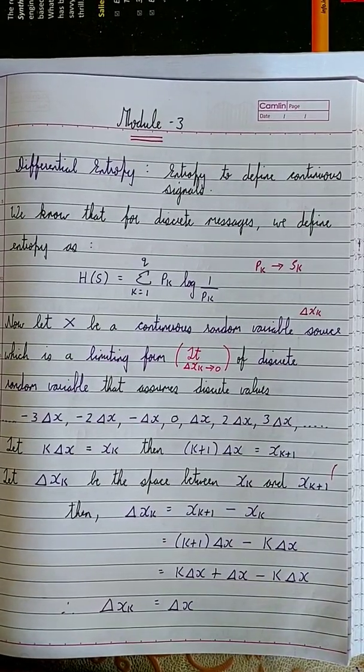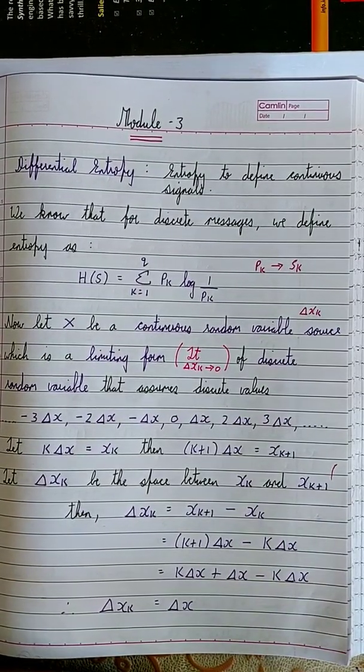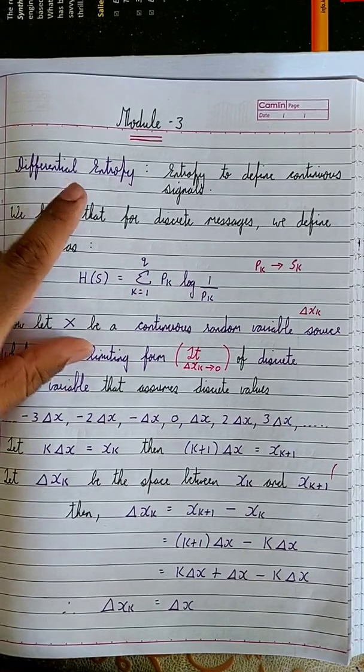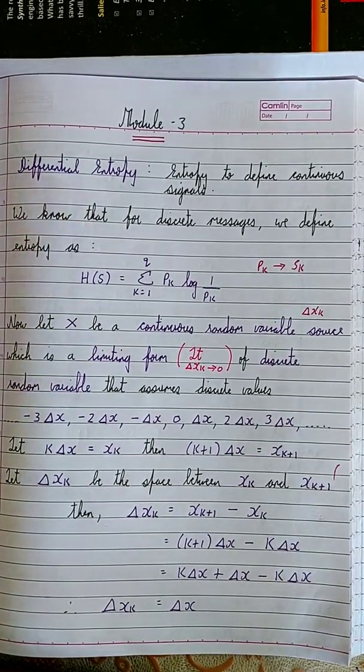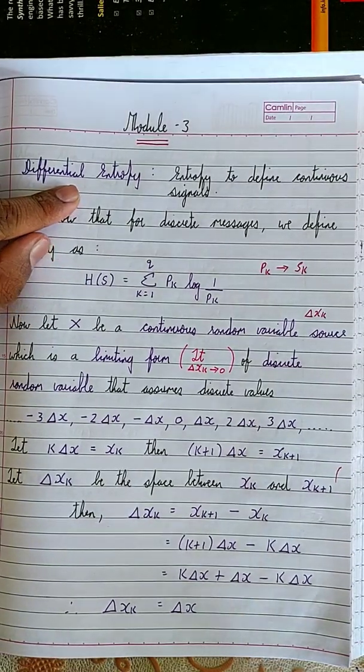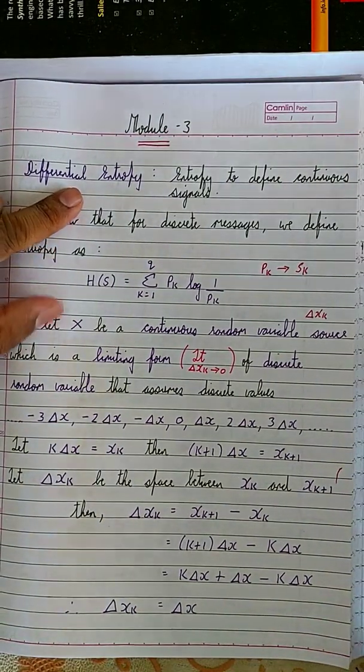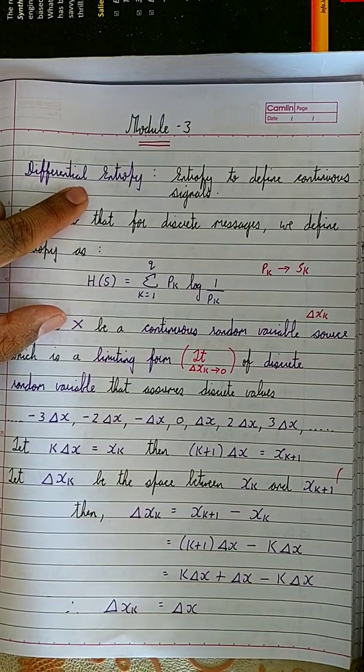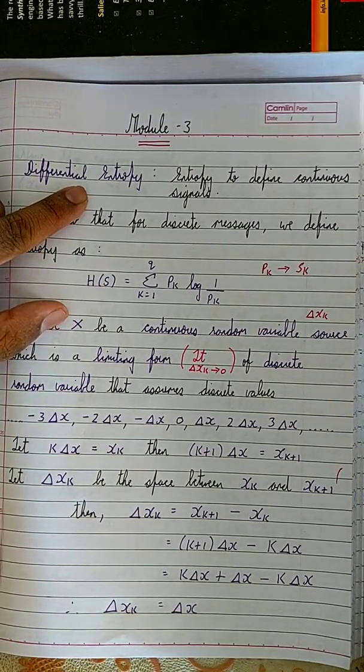Hi students, here you are going to start with the new module, the third module, and the first chapter in the third module. You are going to learn the differential entropy. So what is differential entropy? Basically, as a general definition, we are using differential entropy to define the entropy of continuous time signals.